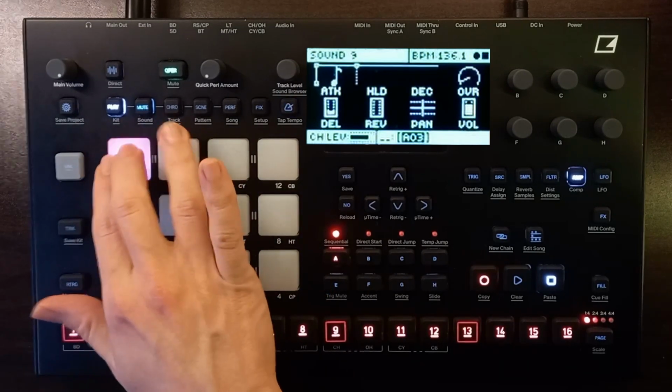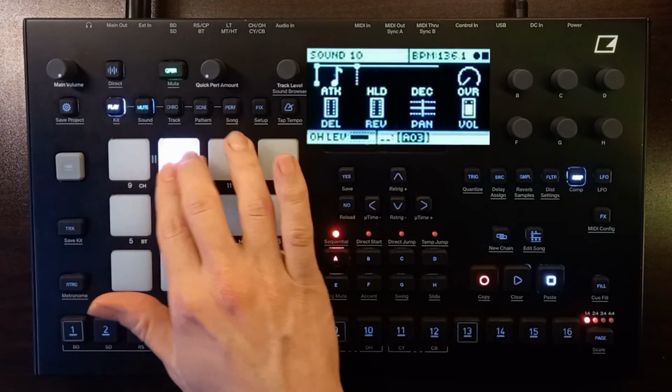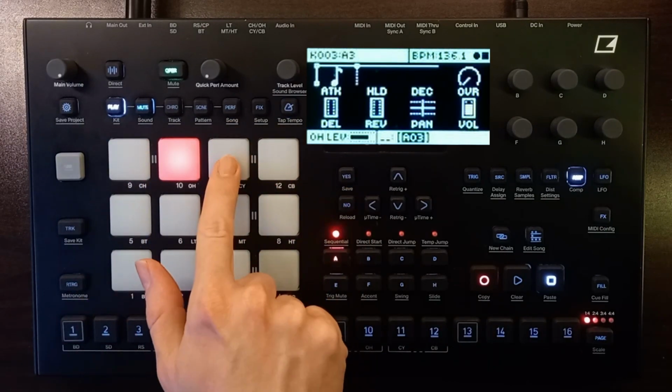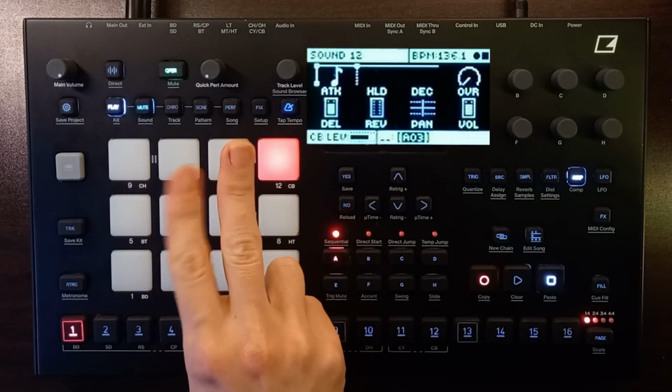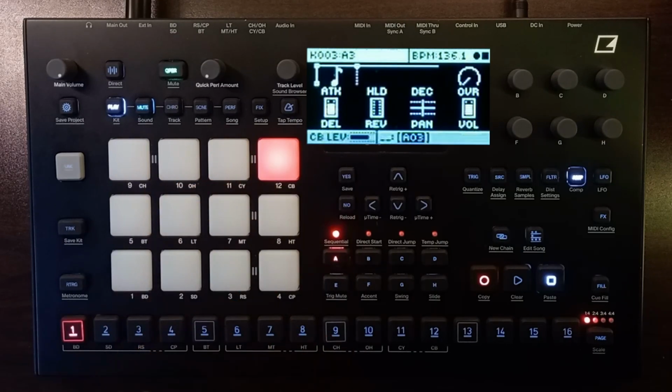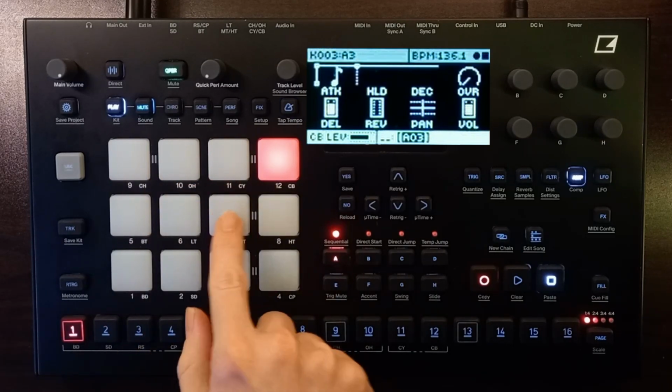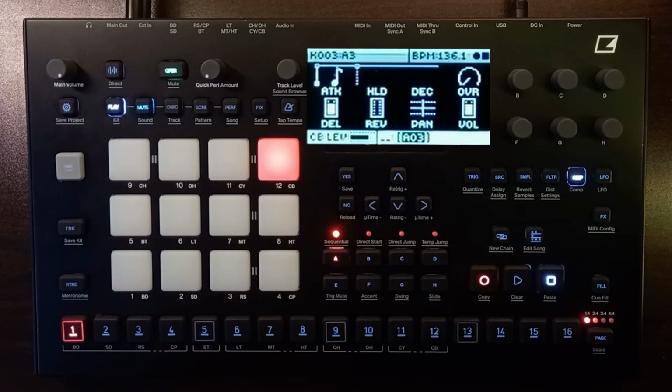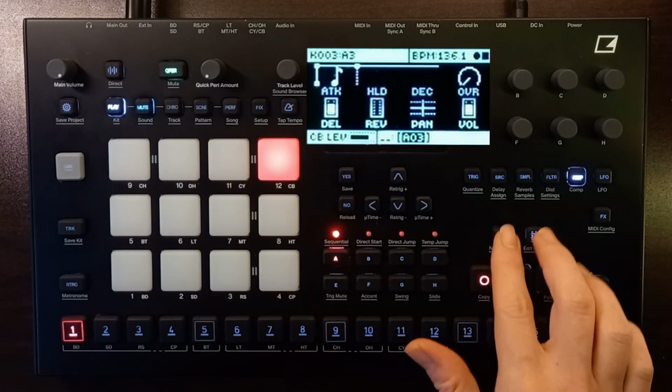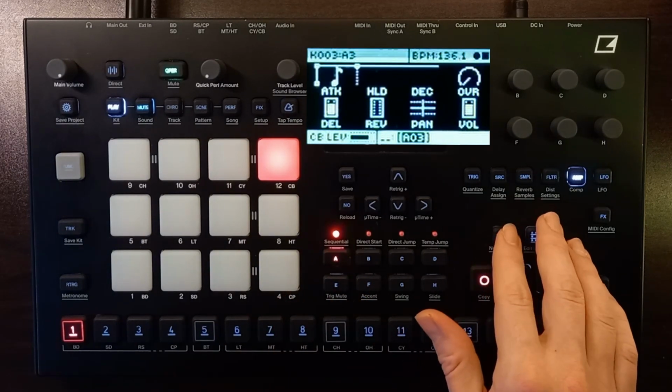The hats go on the top 4, and if I need some more samples in my kit, I will use the CY and CB, since they also choke each other and can be used to choke samples, as the MT and the HT. I personally don't use the song mode at all, not even in live sets.